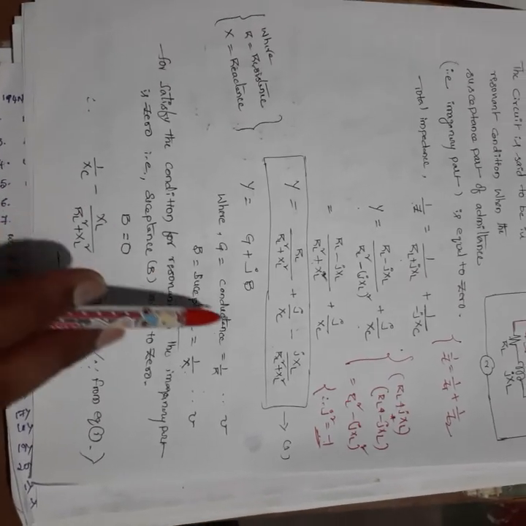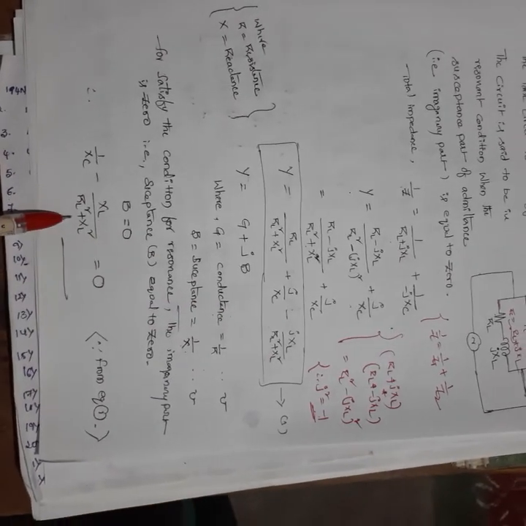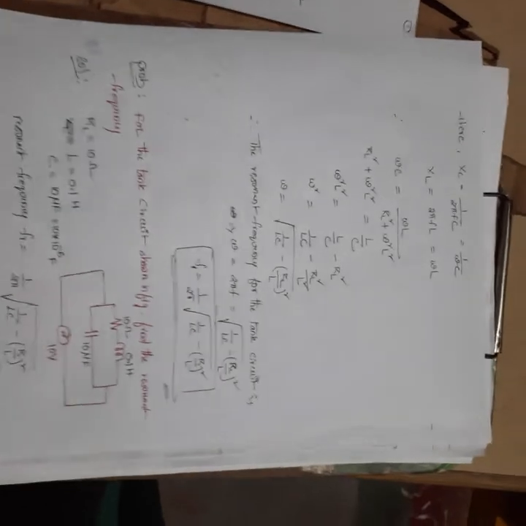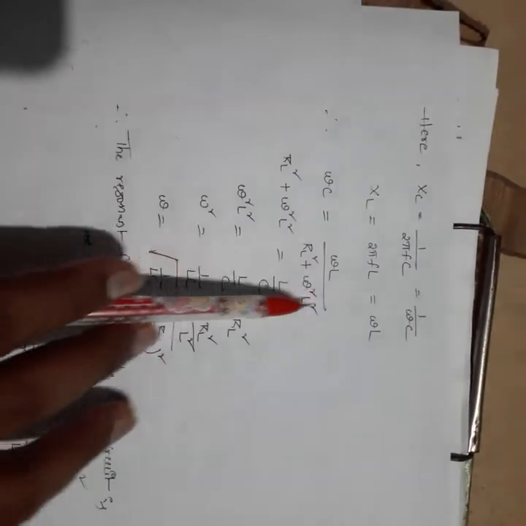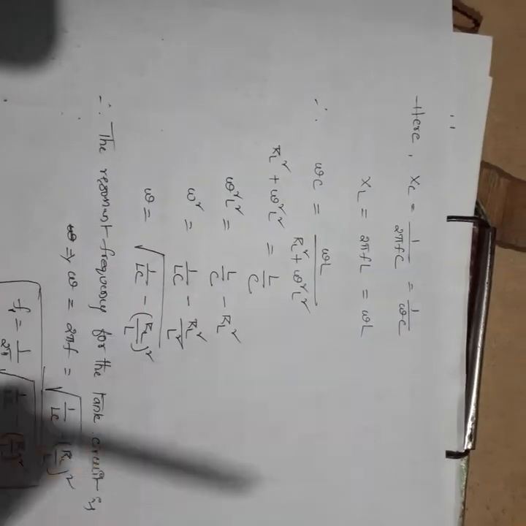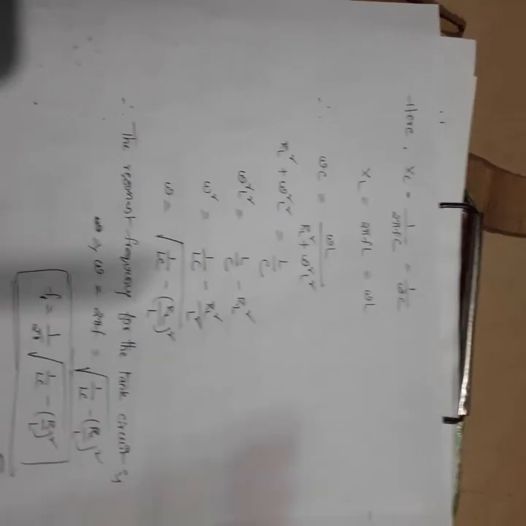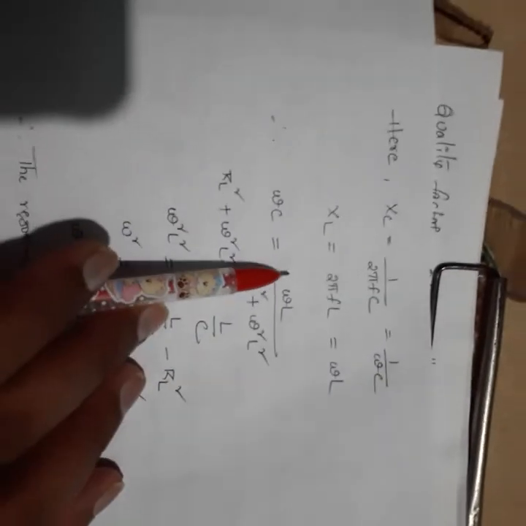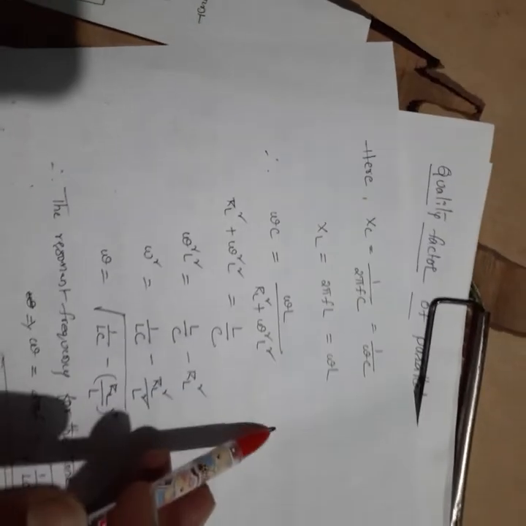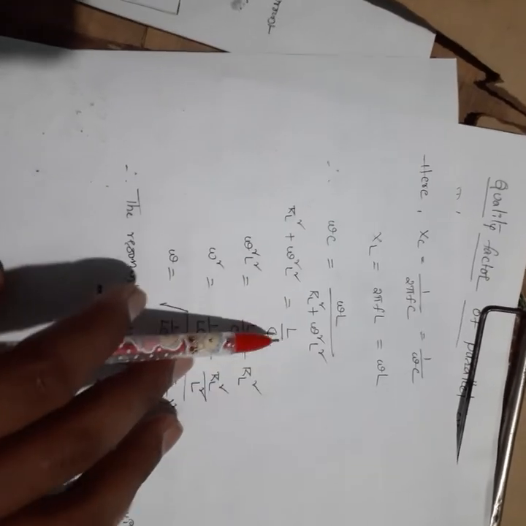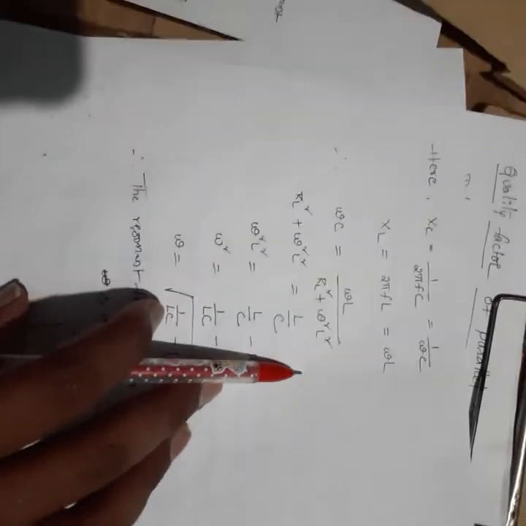Then from the above equation 1, I am equating the susceptance equal to 0. X_C equals 1 by 2 pi f C, which equals 1 by omega C, and X_L equals 2 pi f L, that is omega L. We know these terms. So from the above solution we get omega C equals omega L by (R_L square plus omega square L square).